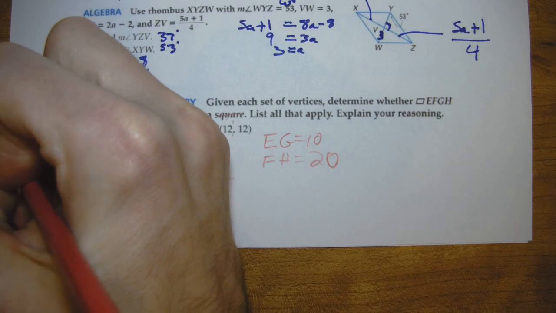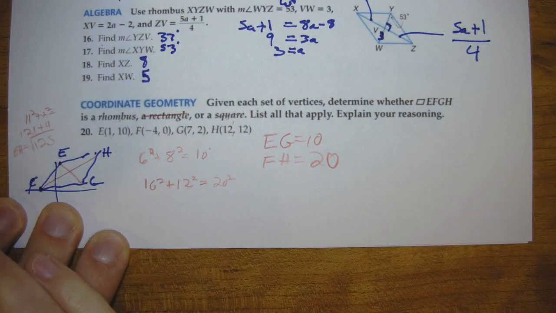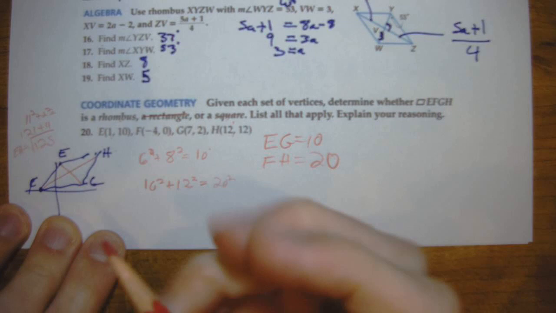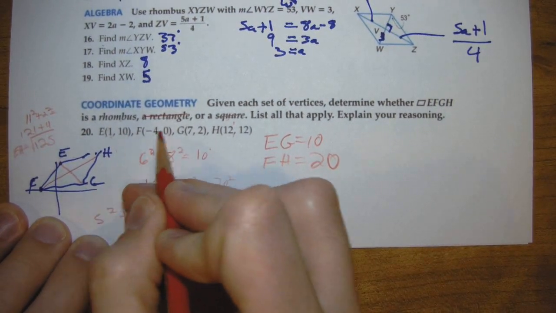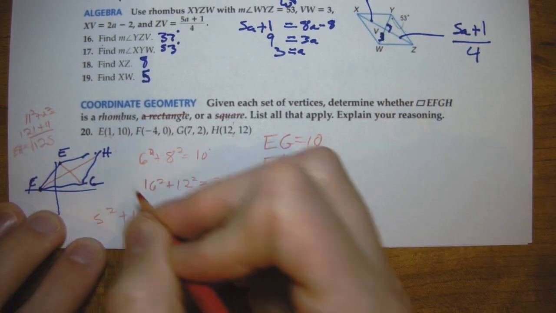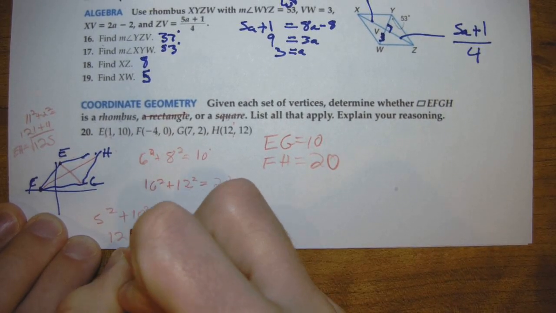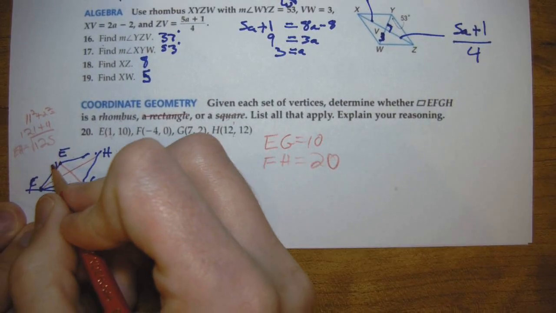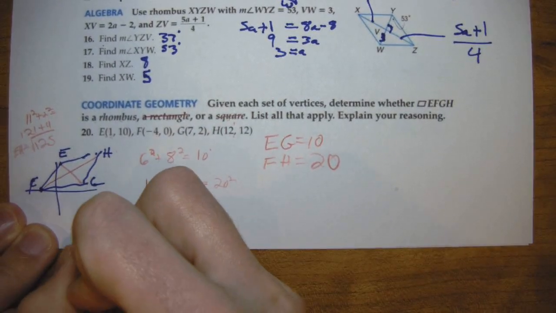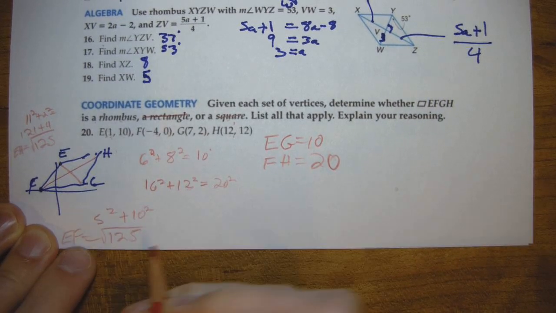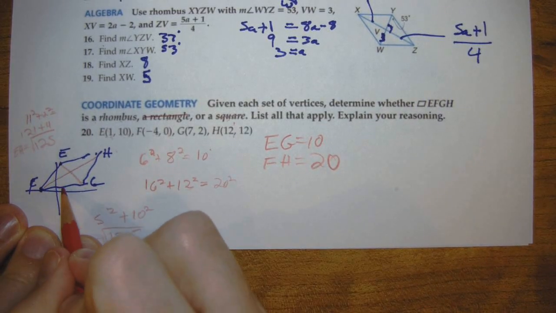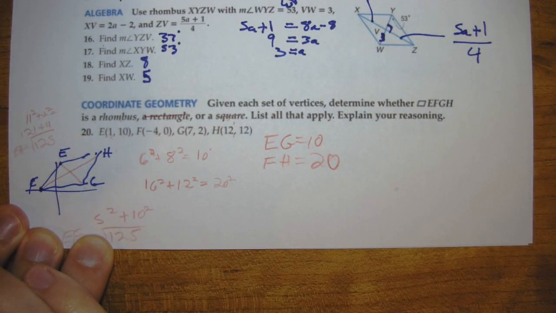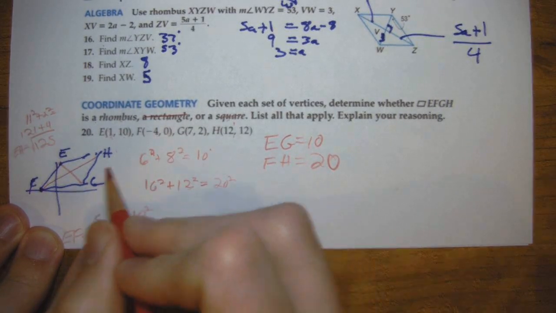That is E to H. Cool. So there's one side. Let's go E to F and see what we get there. So E to F, the distance there is 5, the distance there is 10. And sure enough, we square those, we get 125, square root of 125 for E to F. Cool. So it looks like those adjacent sides are working out. If we can find F to G to be the same, then we're probably pretty safe that we're dealing with a rhombus. So let's find it.